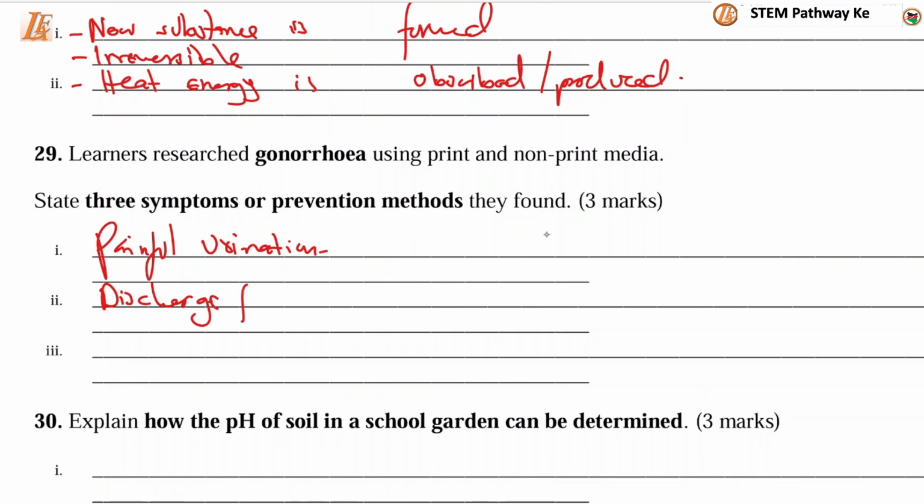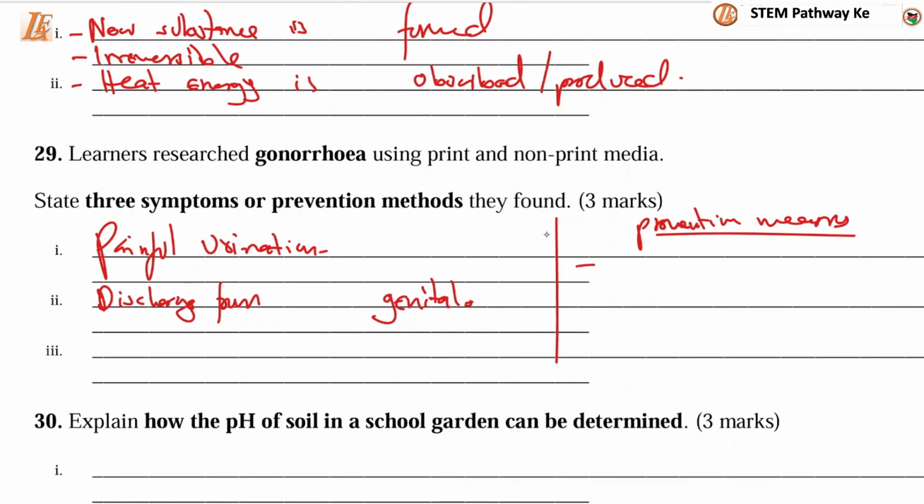Now, prevention measures that you can use to prevent gonorrhea. Let's talk about the prevention measures that they found. One is use of condoms.